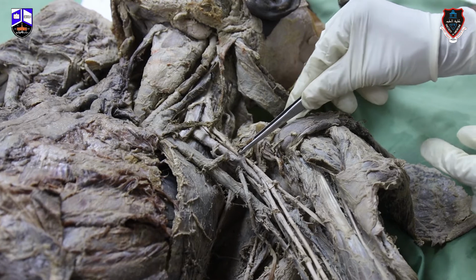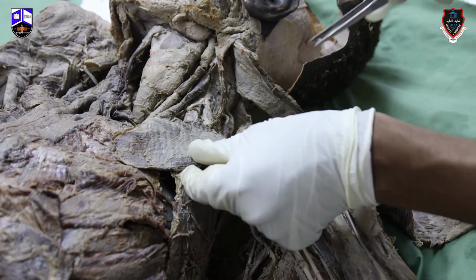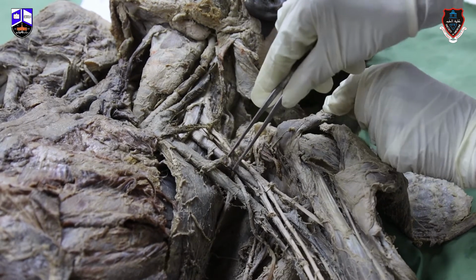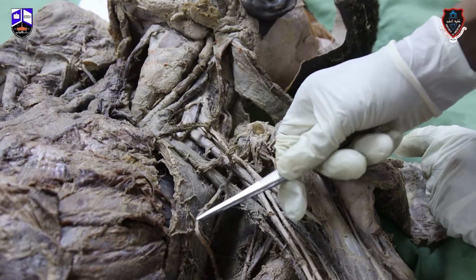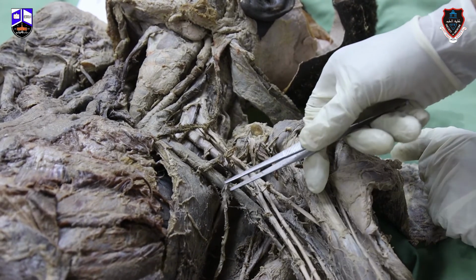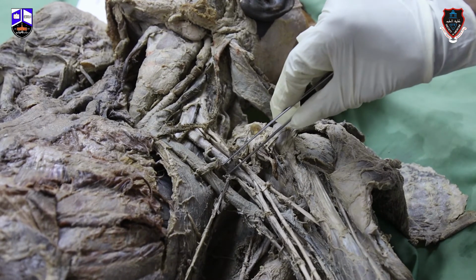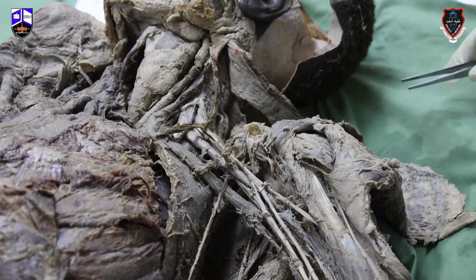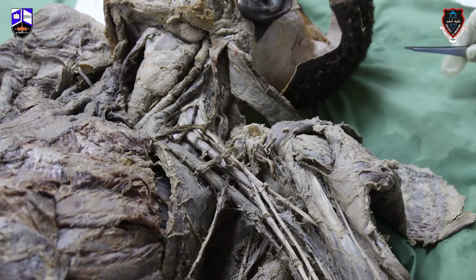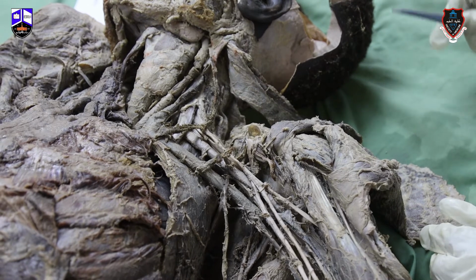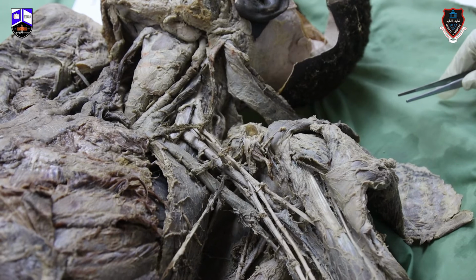The second branch is found at the lower boundary of the pectoralis minor muscle, which is this one. This is the lateral thoracic artery. Okay. The lateral thoracic artery supplies the serratus anterior and pectoralis muscles, and in the female it supplies the breast. Okay. So, this is the lateral thoracic.